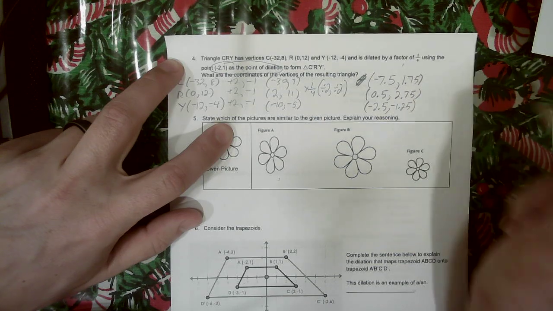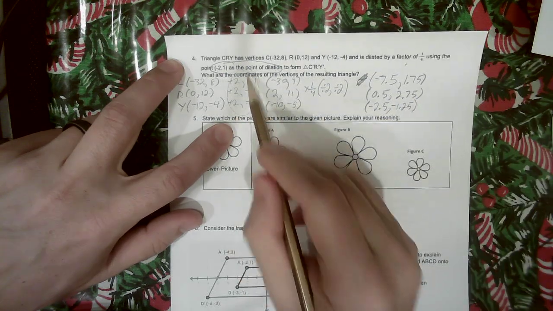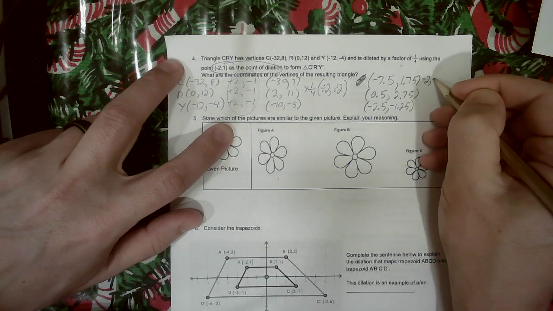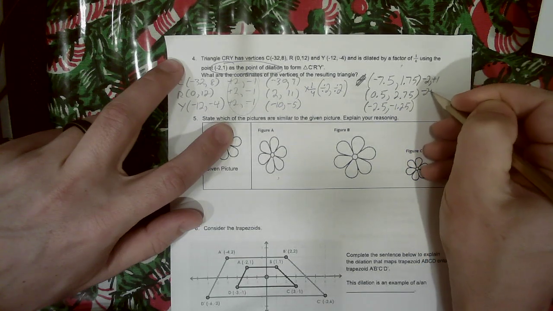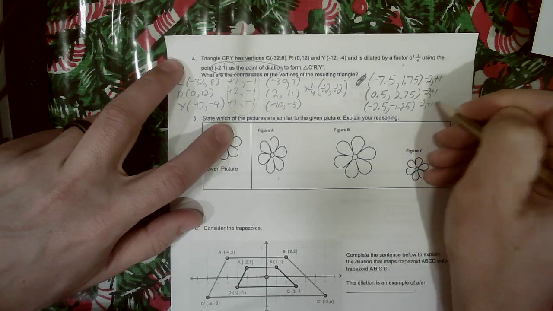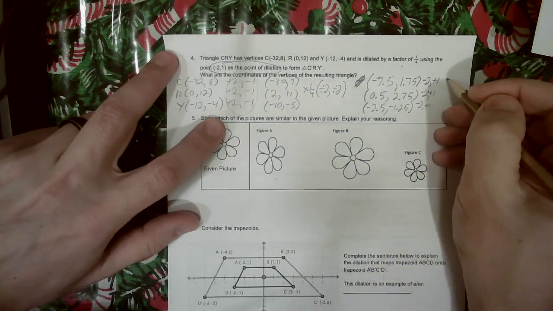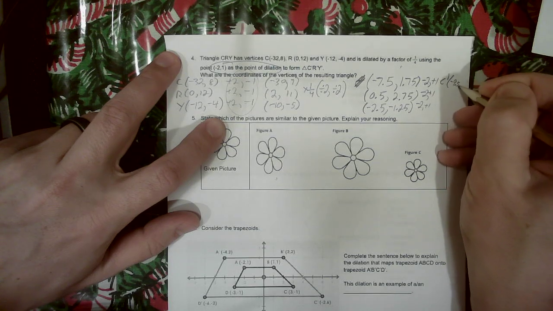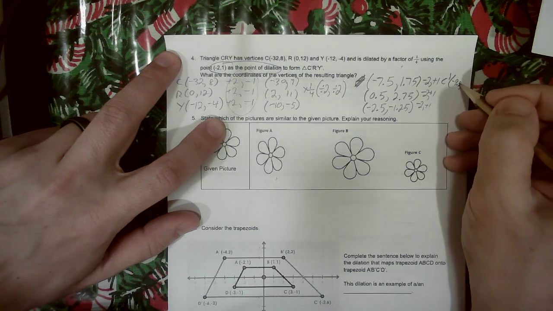All right. Now because we move this over here, I have to do the opposite to move it back. So now I have to do a minus 2 to X plus 1 to Y. Minus 2, plus 1. All right, so when I do that, now I have my final coordinates. C prime, negative 9.5, comma, 2.75.